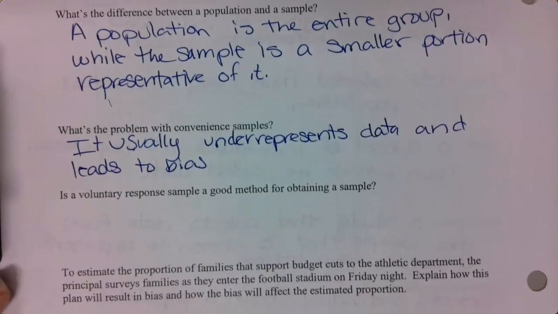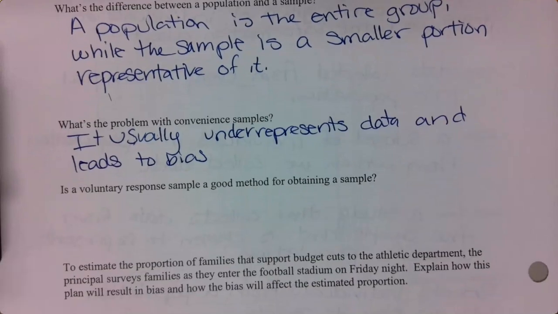So in the example at lunch, when I was asking people in the cafeteria, I was probably missing seniors, so I'm underrepresenting everyone in the school.